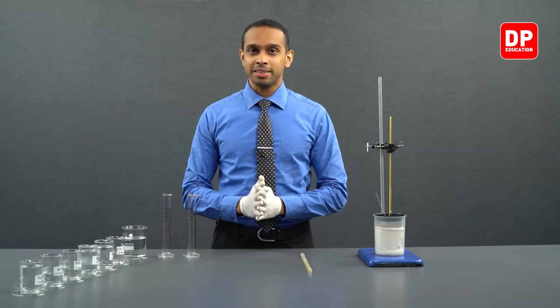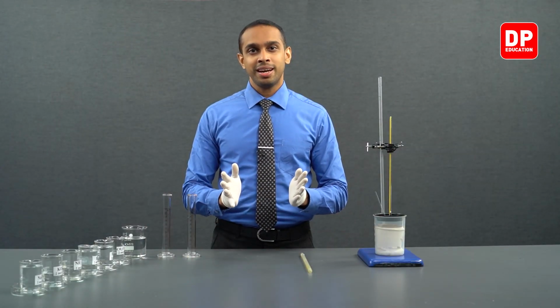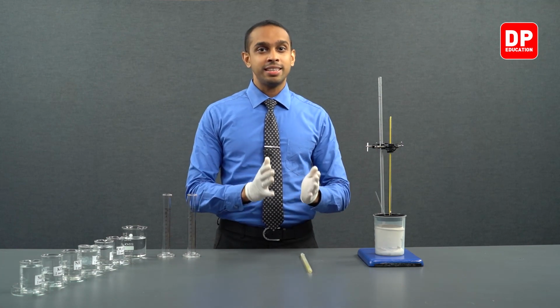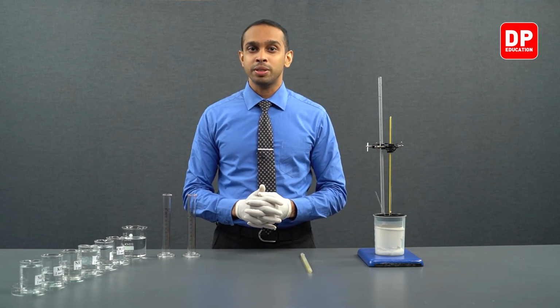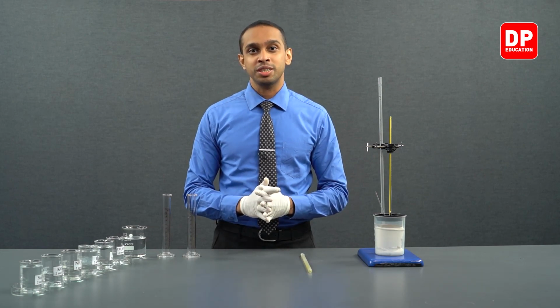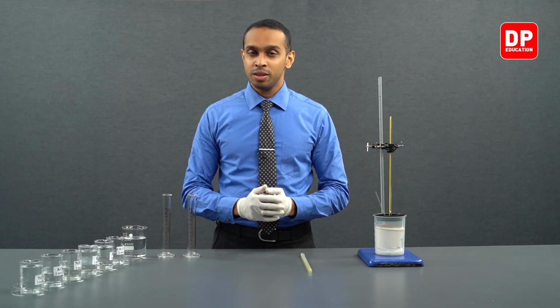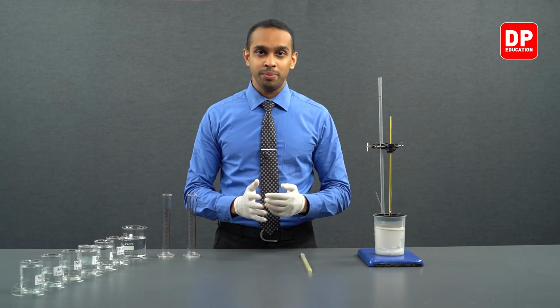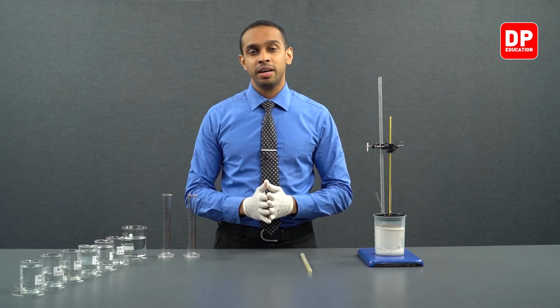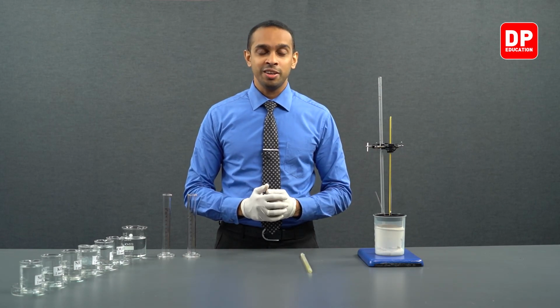Now, let's move on to identifying the equipment and the reagents we will be using for this experiment. In this practical, the basic idea is to react an acid with a base and measure the highest temperature that particular reaction mixture reaches. So, for this purpose, we will be using a variety of acids and bases. Let's identify the bases we will be using for this practical.